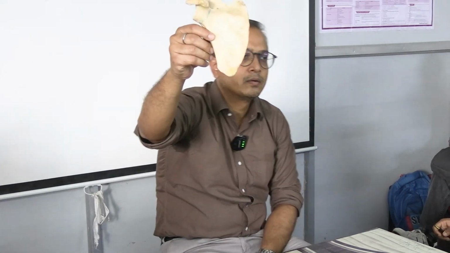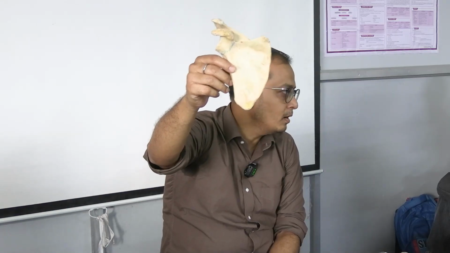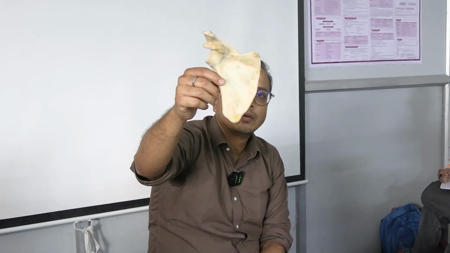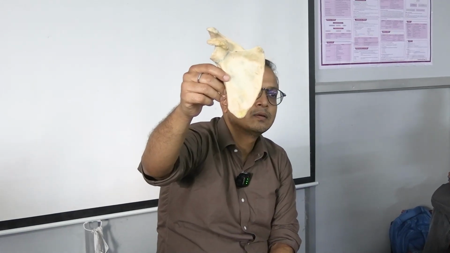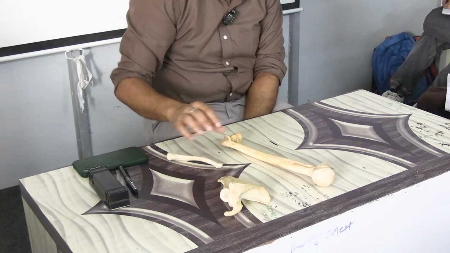we take this border. This medial border and lateral border have important muscles attached to them. The medial border is known as the vertebral border, and the lateral border is this side along with the head. This posterior side, the dorsal side, also has muscle attachments.